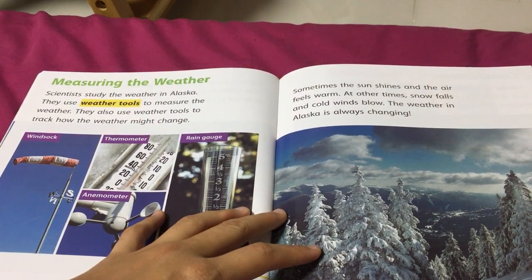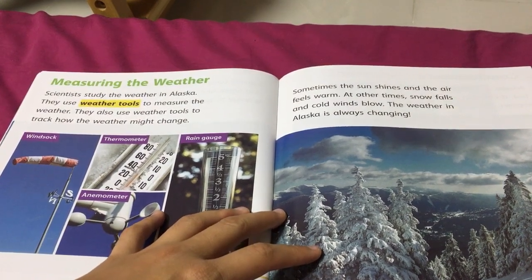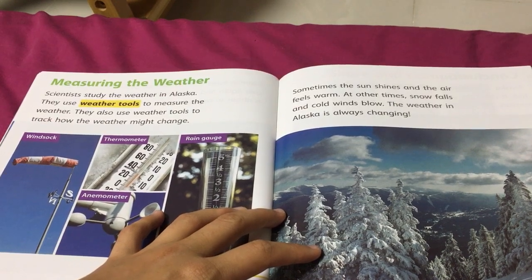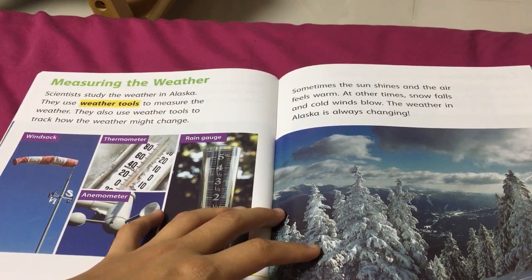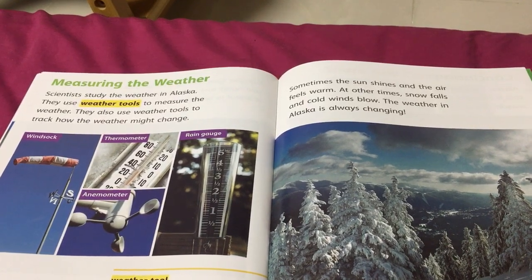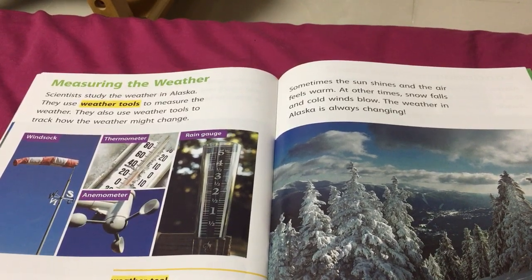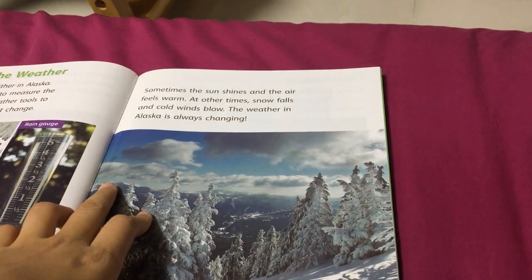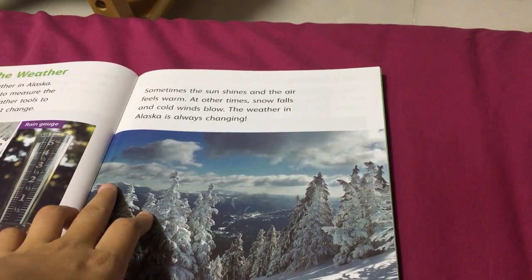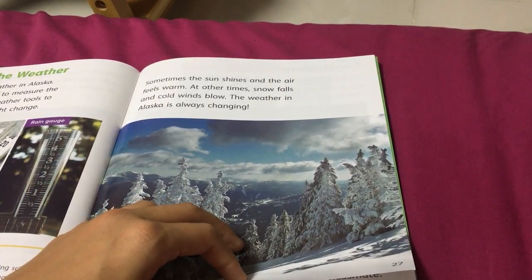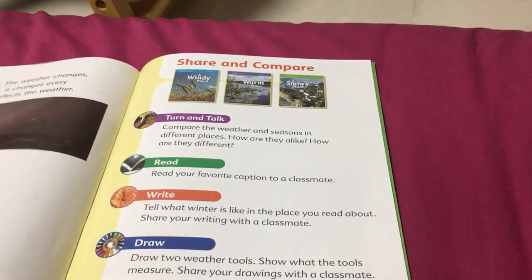Measure the weather. Scientists study weather in Alaska. They use weather tools to measure the weather. They also use weather tools to track how the weather might change. Sometimes the sun shines and the air feels warm. At other times, snow falls and cold wind blows. The weather in Alaska is always changing.